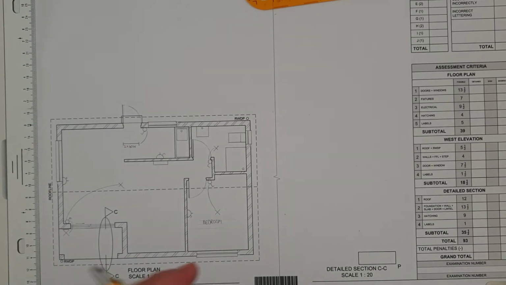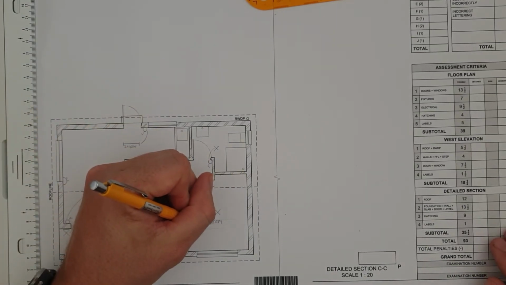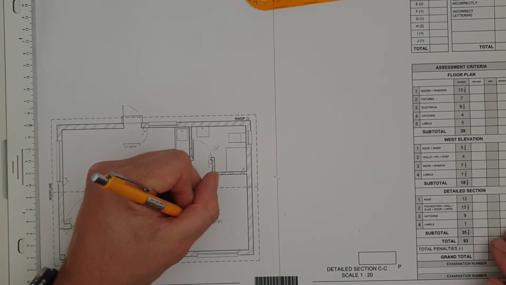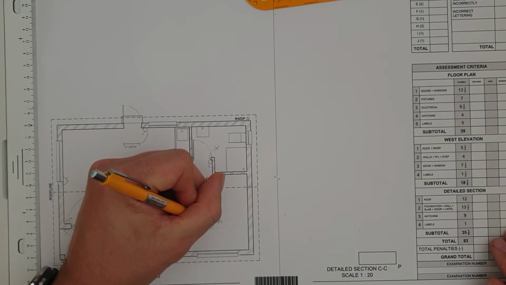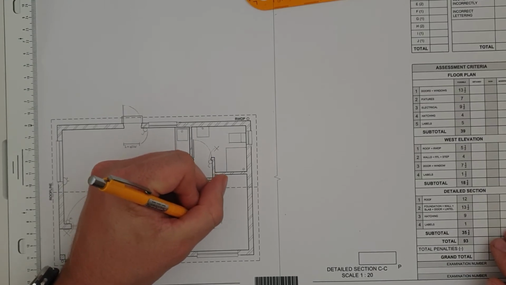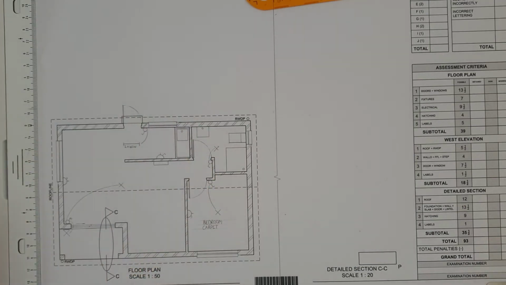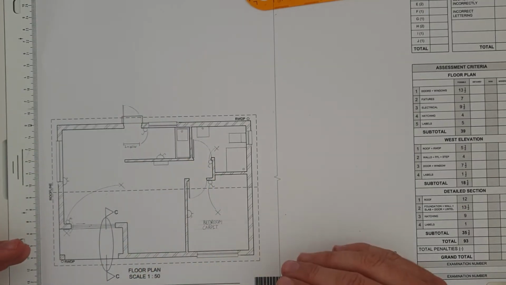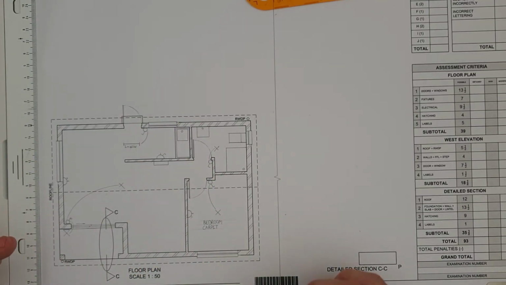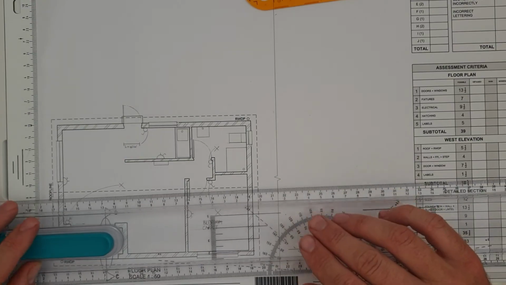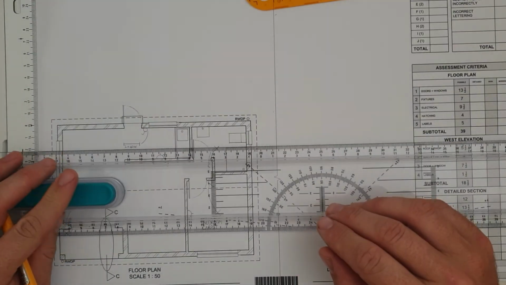Bedroom, and inside the bedroom is carpet. Right, so you can either write this horizontal or vertical. Do not write this at an angle. Also, it has to be capital letters, otherwise you will get penalized with marks over there.